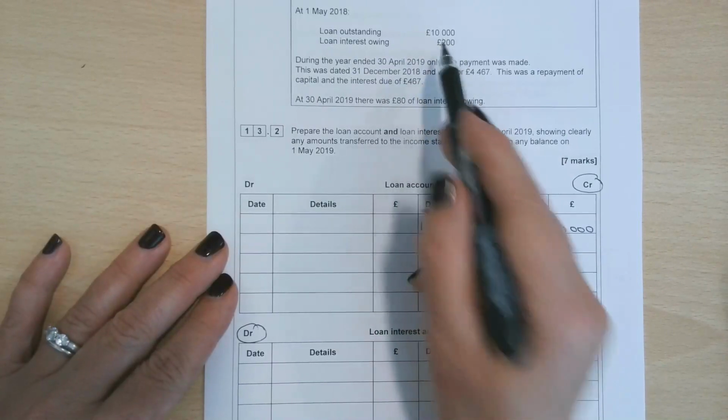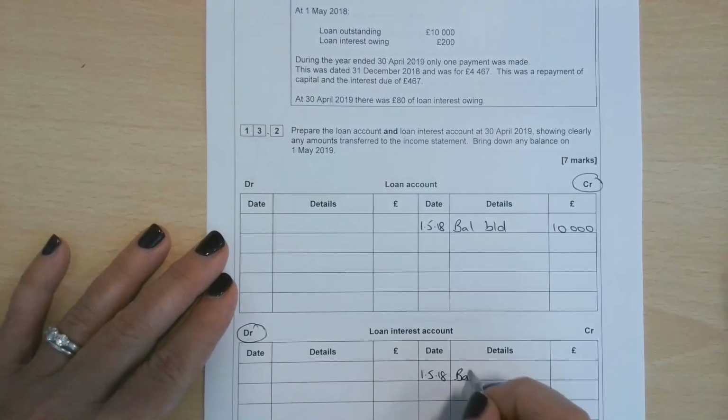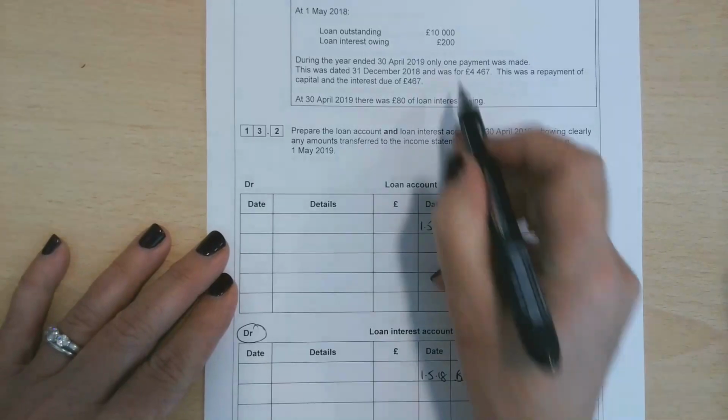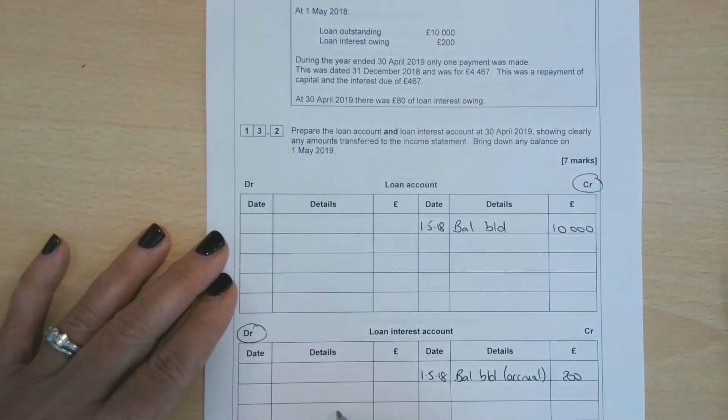So that's an accrual brought forward, and that's going to be on the loan interest account. So the BAL BD there is an accrual. So it's £200. It relates to last year, but it will be paid in this financial year.